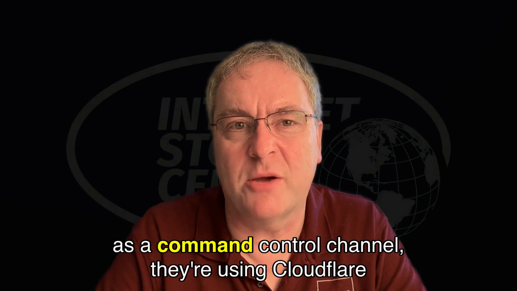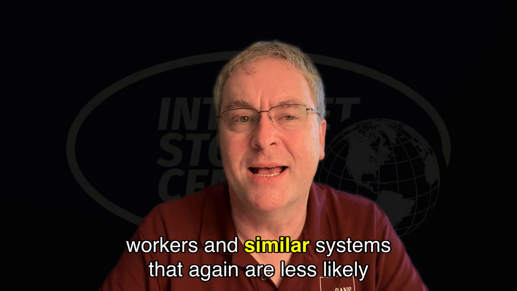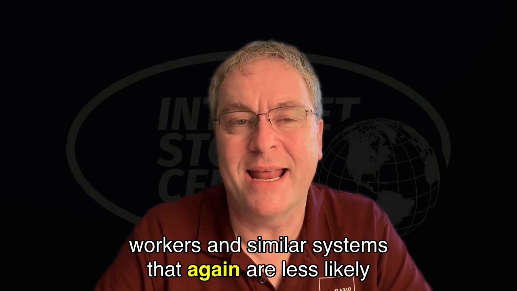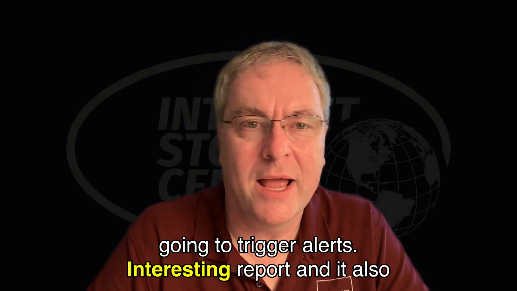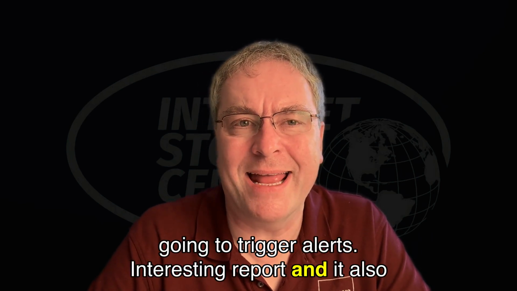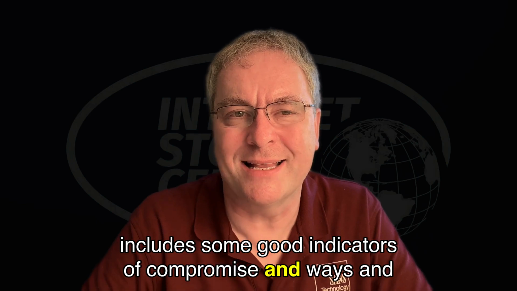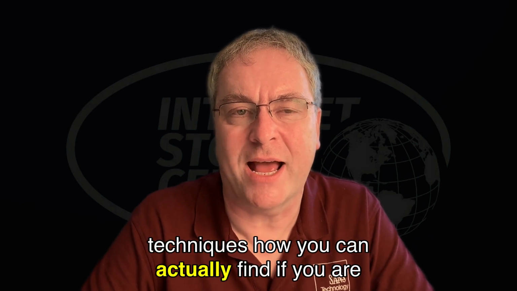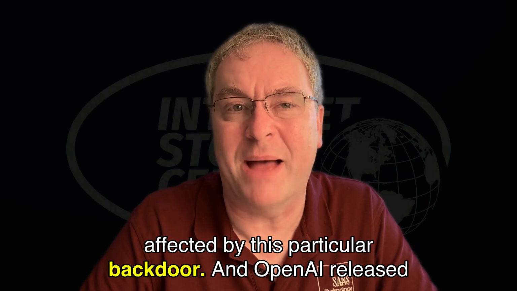Also interesting, as a command and control channel, they're using Cloudflare Workers and similar systems that, again, are less likely to trigger alerts. Interesting report, and it also includes some good indicators of compromise and techniques for how you can actually find if you are affected by this particular backdoor.